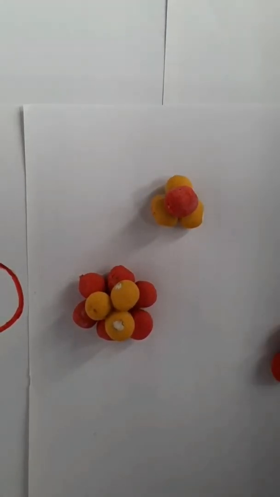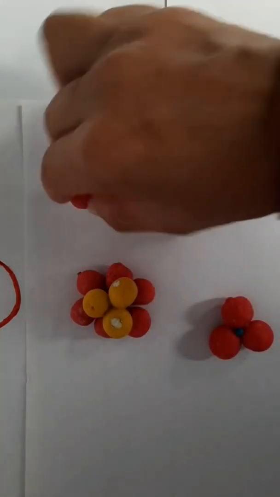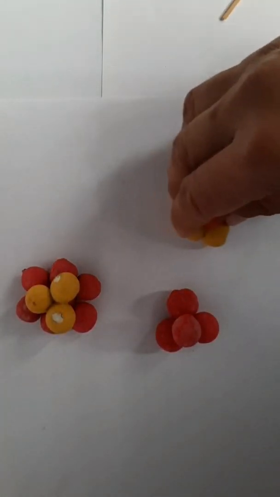And we know that a tetrahedral void is surrounded by 4 spheres, and the octahedral void is surrounded by 6 spheres. This is the octahedral void, surrounded by 6 spheres, and this is the tetrahedral void, which is surrounded by 4 spheres. Now let us see, there are 2 particles having 2 different sizes. This is larger in size and this one is smaller in size.